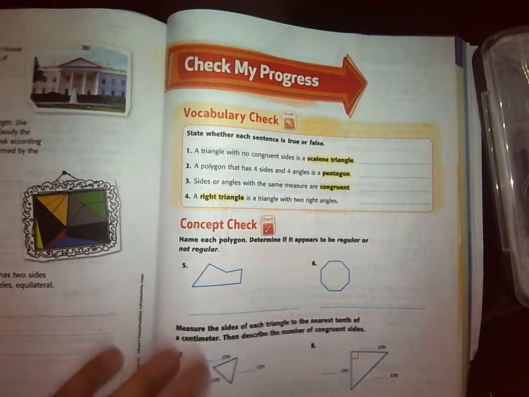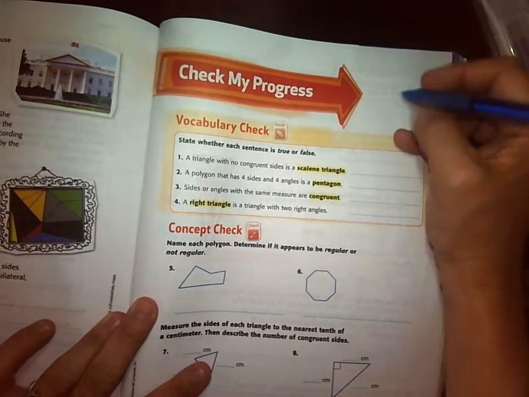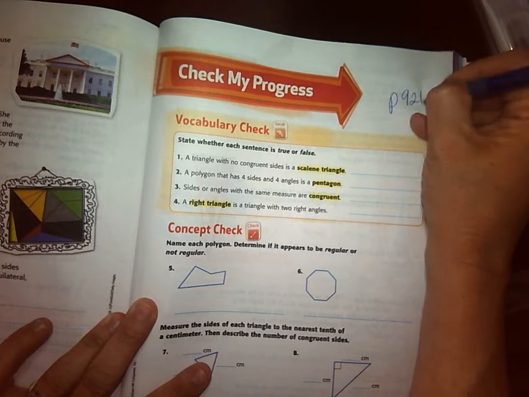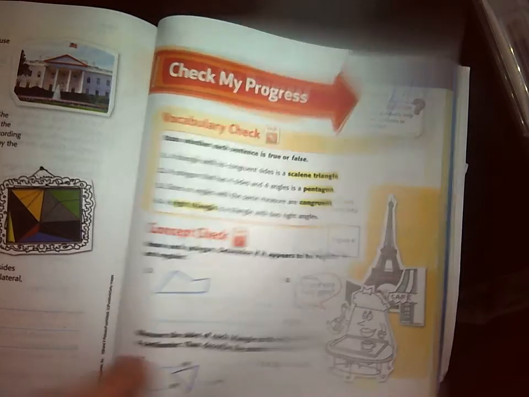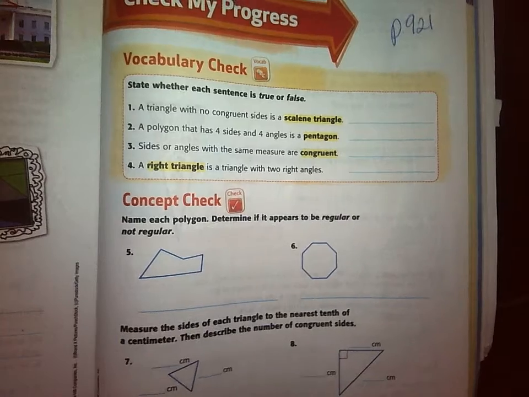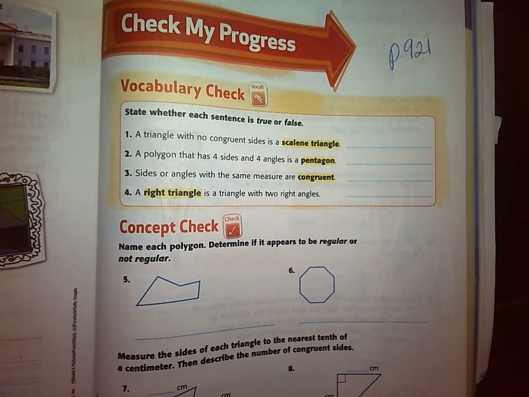Hello, my friends. We're going to do this Check My Progress today on page 929, as well as the following lesson after it, lesson 4. So we're going to do a little bit of both today. So let's just check our progress on this.